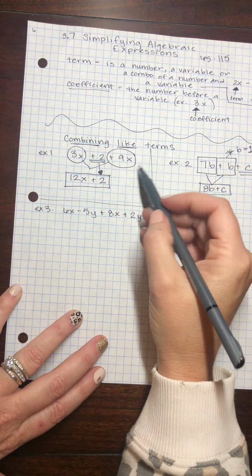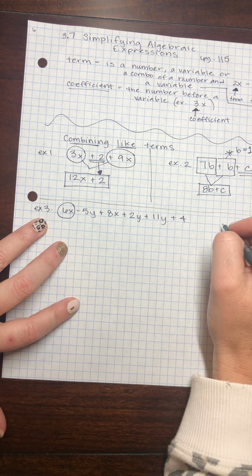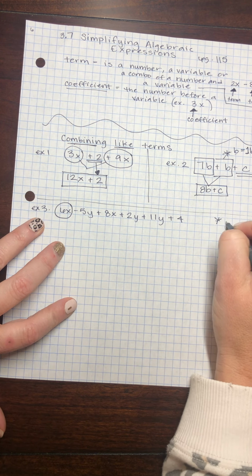So if I start with the x's and circles, I'm going to circle the 6x. It's at the beginning, so there's no other sign to worry about, but we want to include the sign that's in front of it. And maybe I'm going to write a little note off to the side.